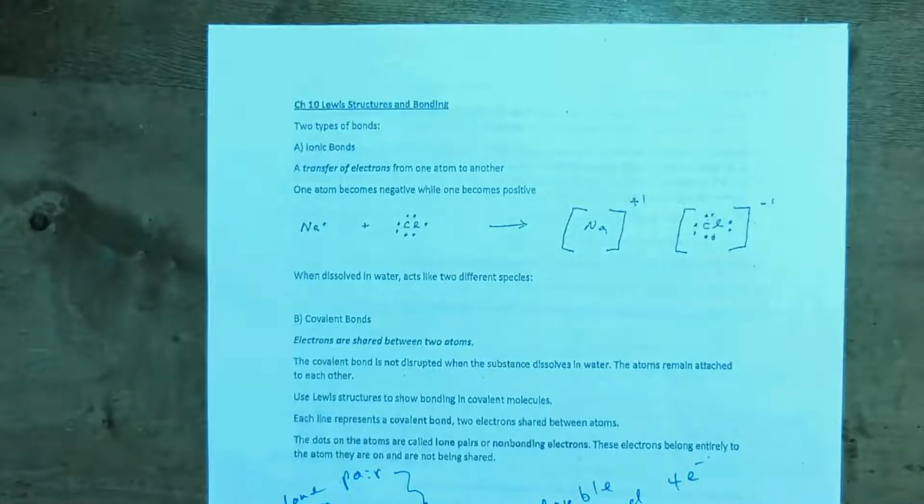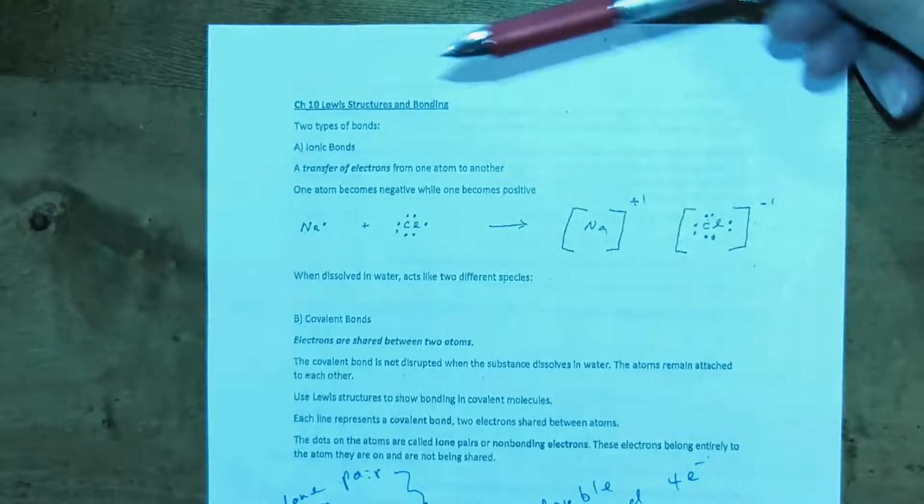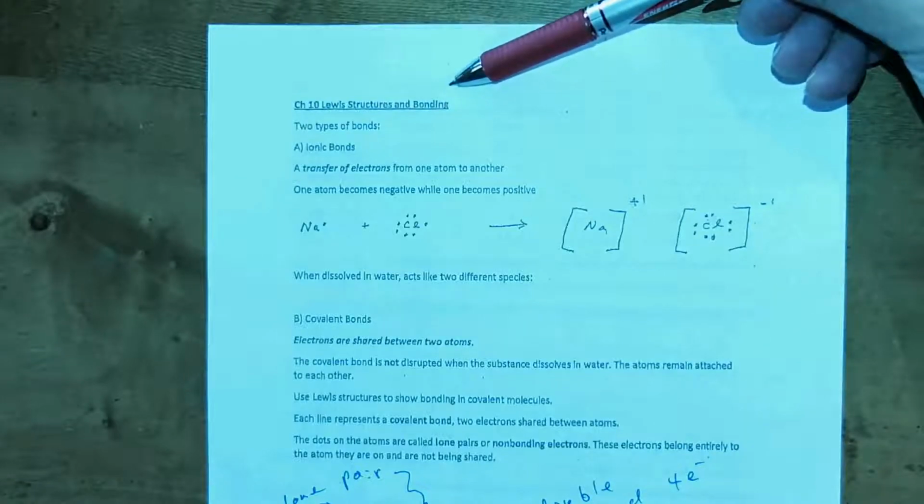Okay guys, this is our first video lecture. We're going to pick up where we left off in class. In class we had started this packet of notes, the Chapter 10 notes on structure and bonding.